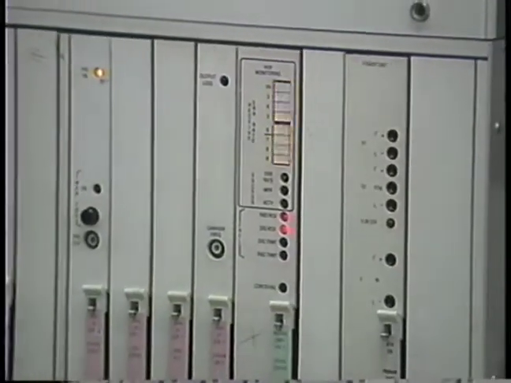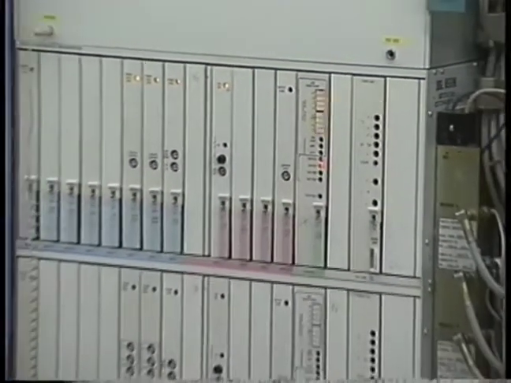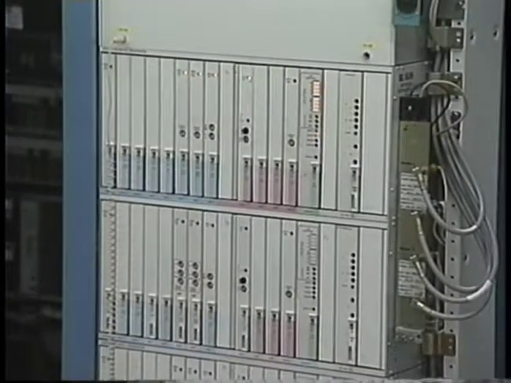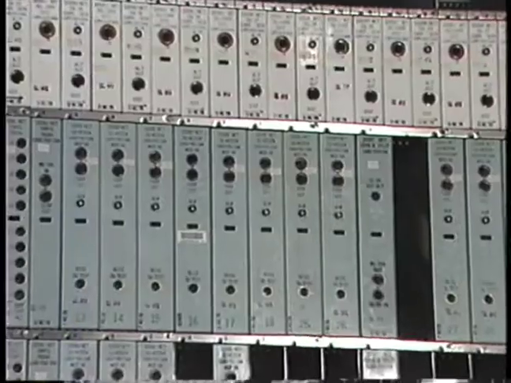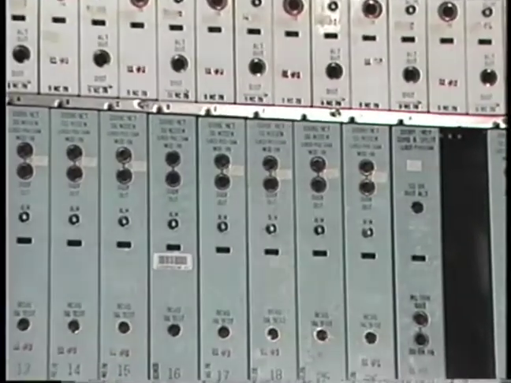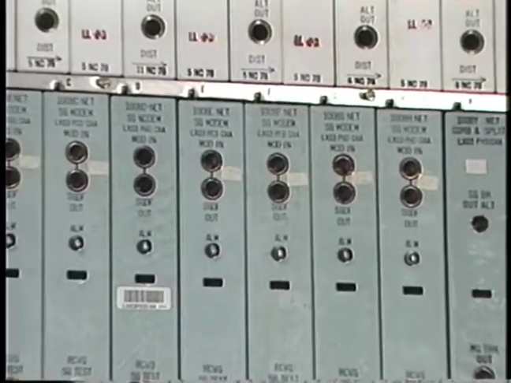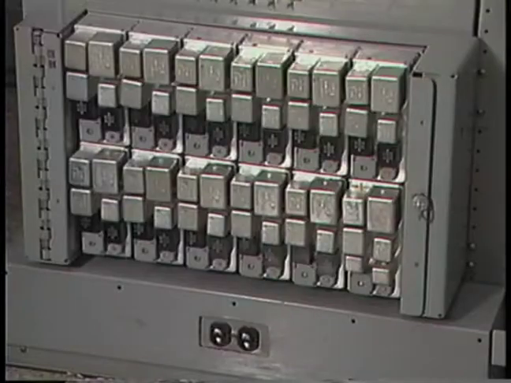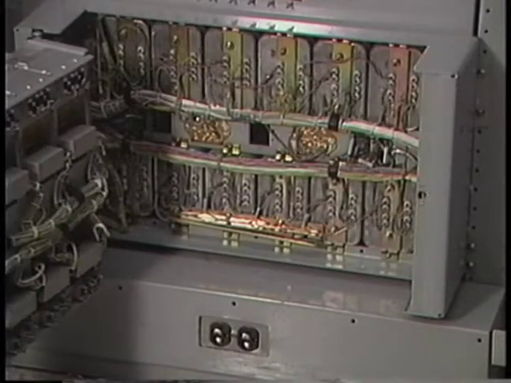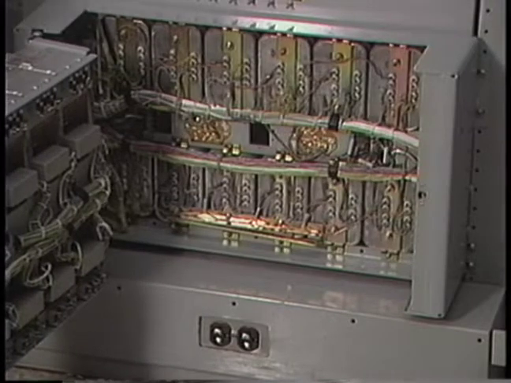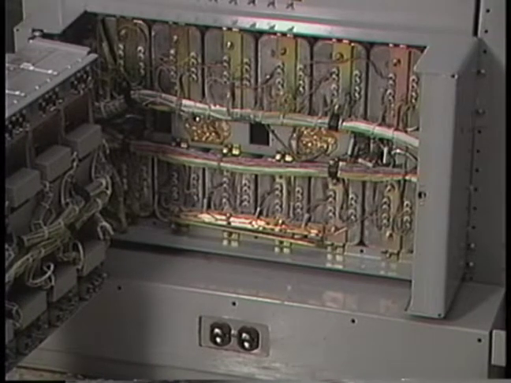Transmission components include multiplexers, modulators, amplifiers, signal converters, and repeaters. Multiplexers combine signals to form one composite signal for transmission. Modulators convert a signal from one form to another. The purpose is to make the signal suitable for the transmission medium being used.